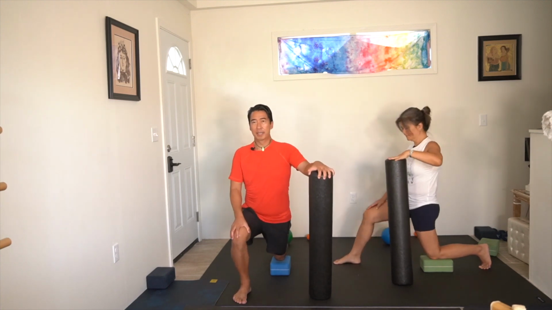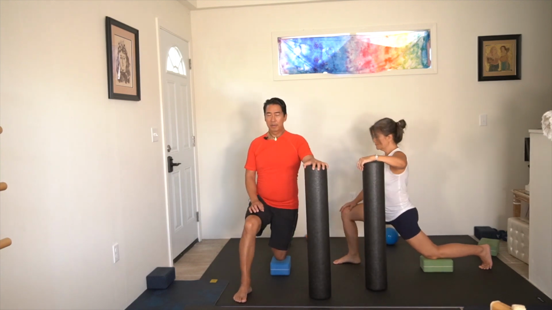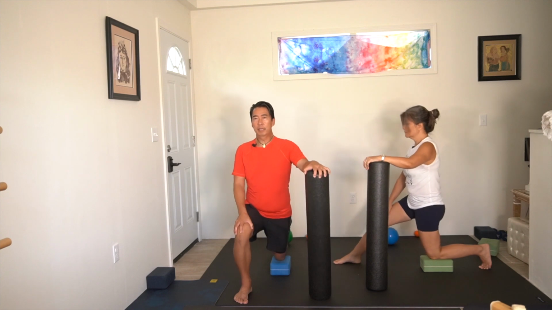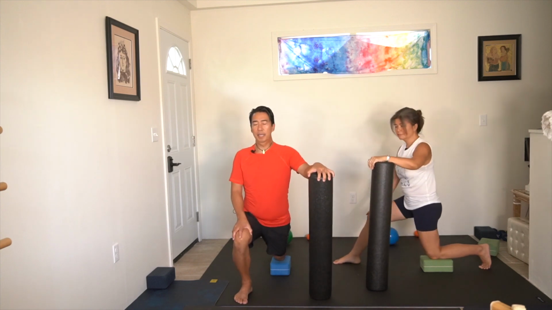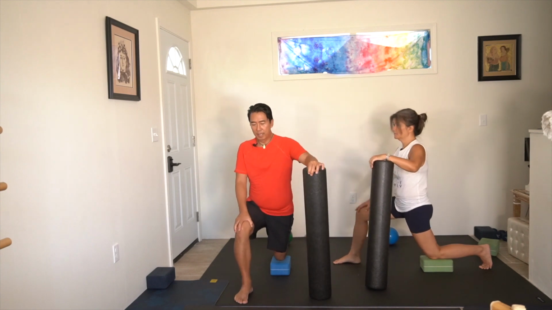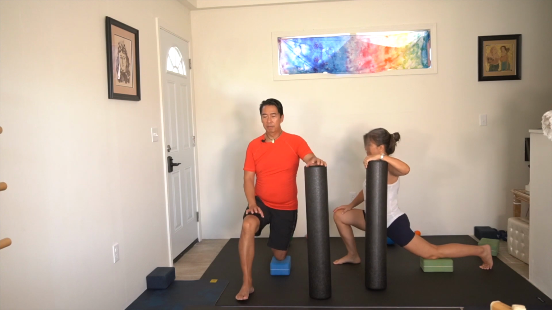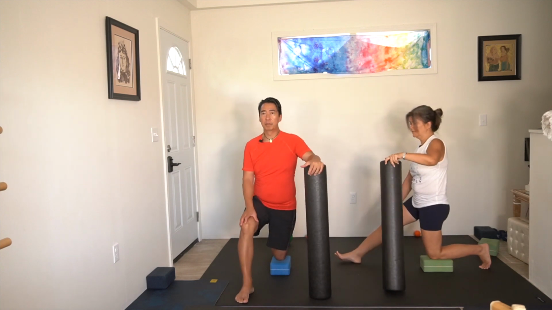Suck in that tummy. We're doing all this to make sure you have 3 degrees of freedom in your hip, because the hip is the most powerful joint in the body. It is also a weight loading joint. So as you lose strength around the hips, you really break down in other places in your body.